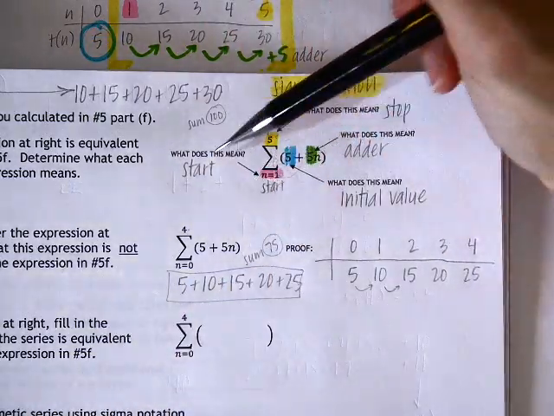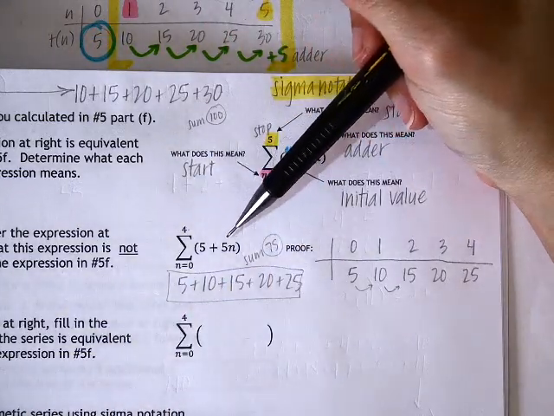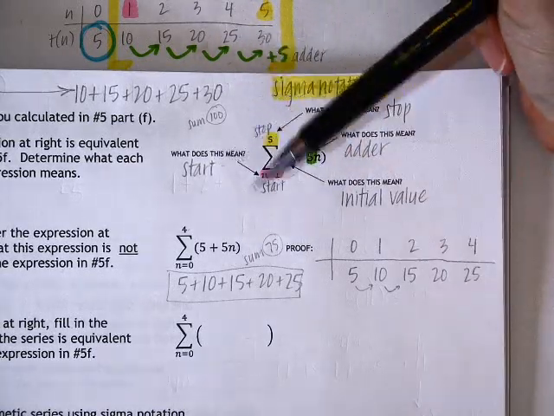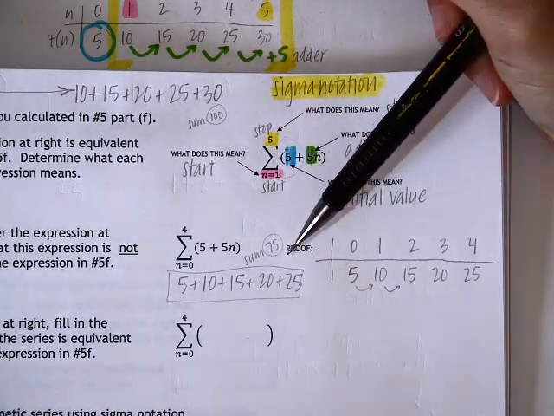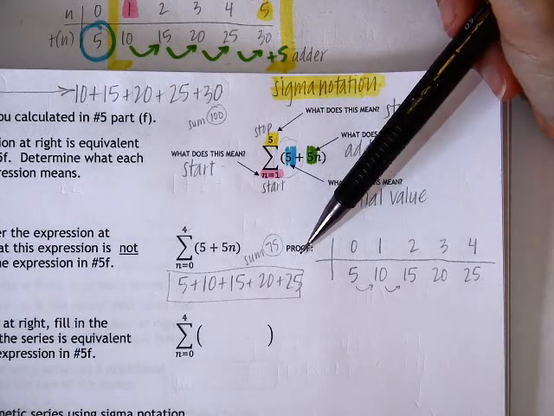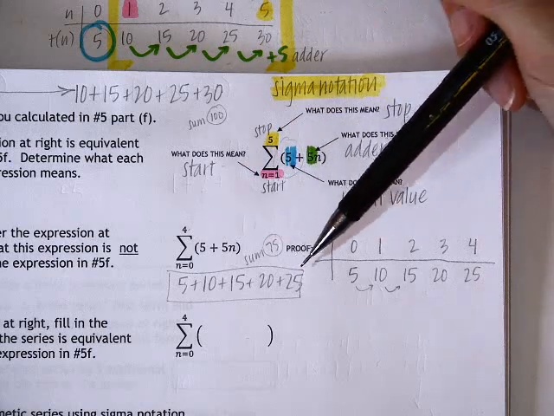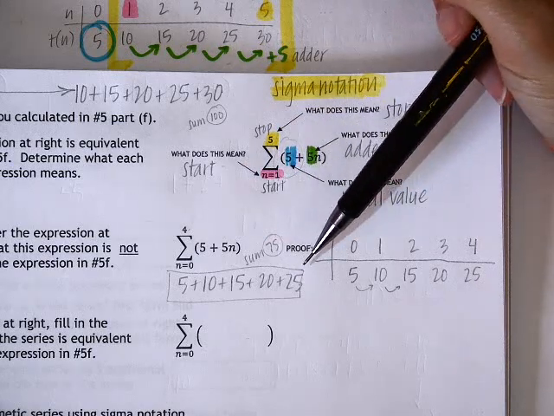So you can tell that the start and stop parts of the sigma are actually really important. Because if you start and stop sigma at different points in the sequence, you're going to end up with a very different sum. You're going to end up with very different values. And that, most importantly, is what sigma is so valuable to communicate to us.